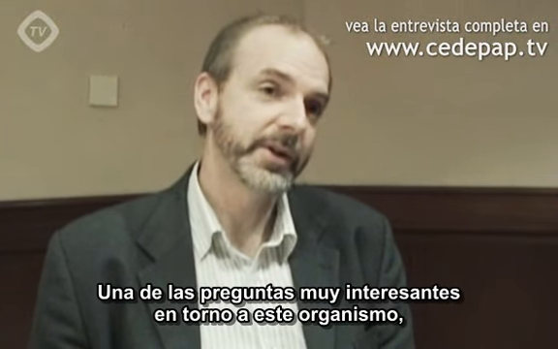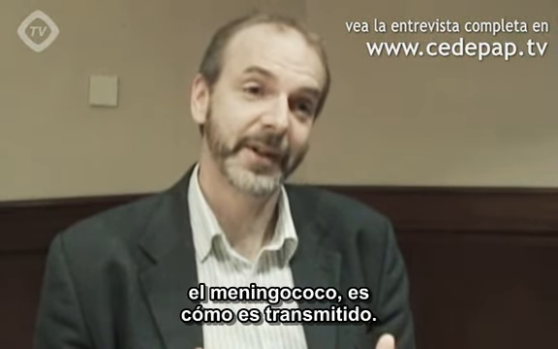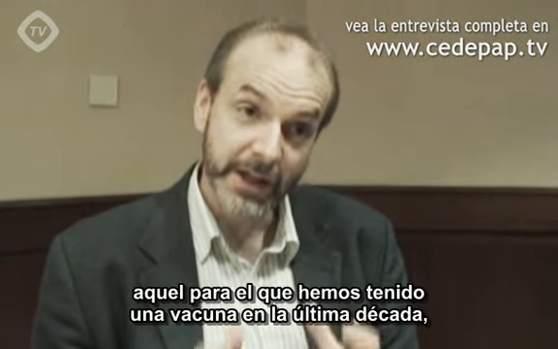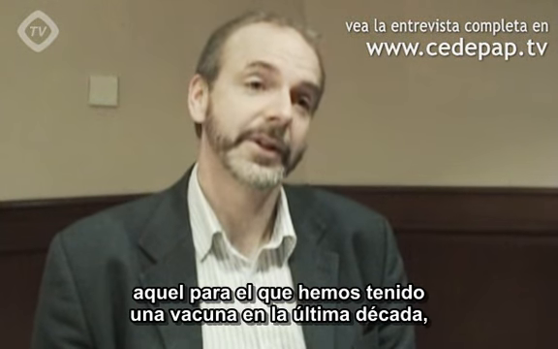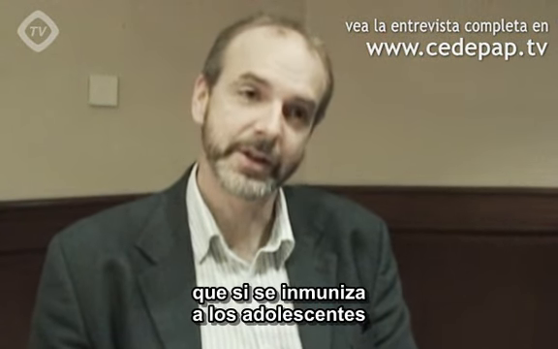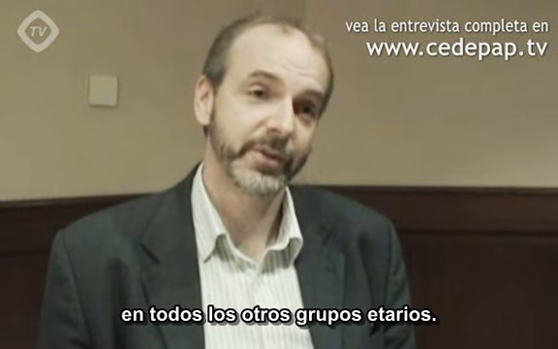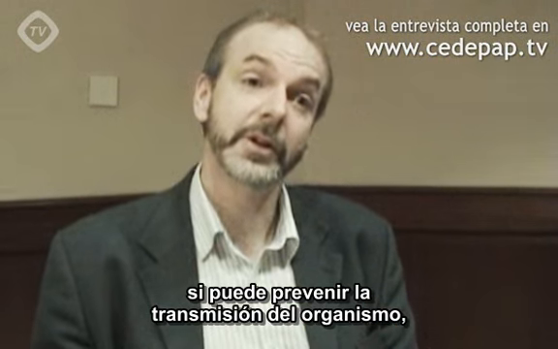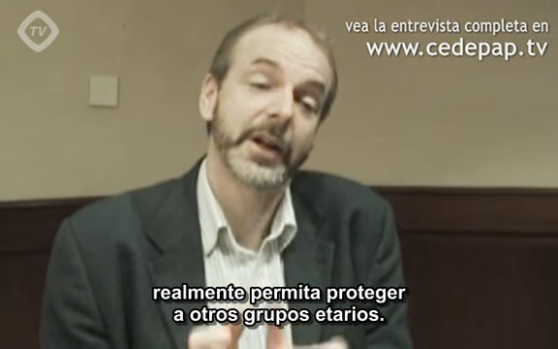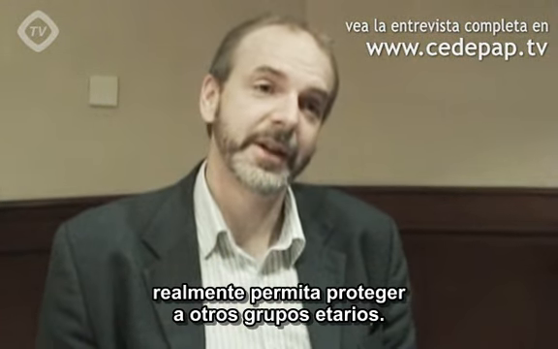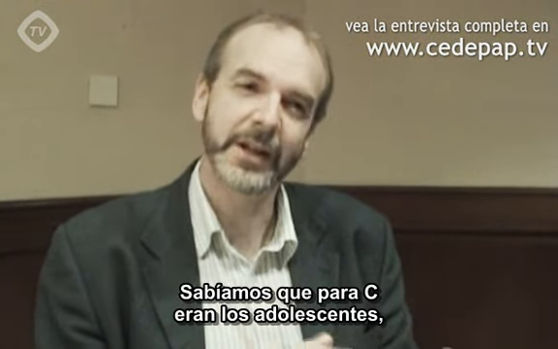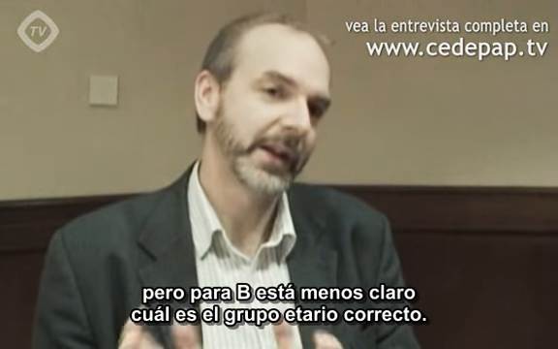One of the very interesting questions about this organism, the meningococcus, is how it's transmitted. And we know for group C, the one that we've had a vaccine for the last decade, that if you immunise teenagers, you can actually prevent disease in all other age groups. So it's possible that with a B vaccine, if it can prevent transmission of the organism, it might actually allow protection of other age groups. But the question is, who do you have to immunise in order to prevent transmission? We knew for C it was teenagers, but for B it's less clear which is the right age group.